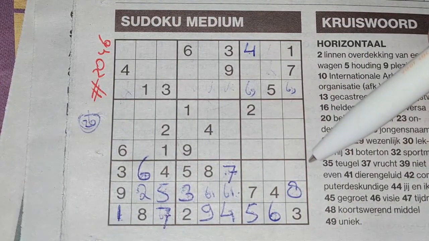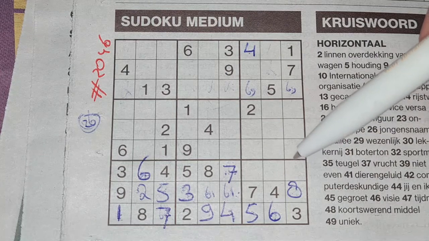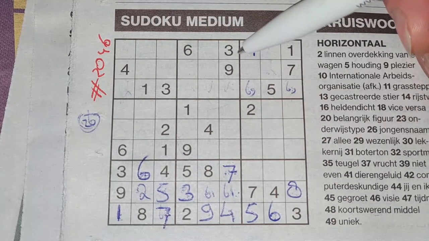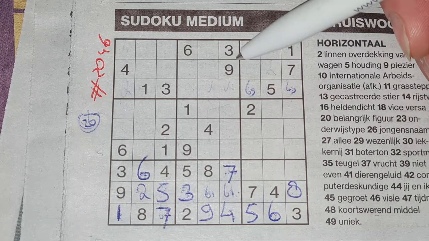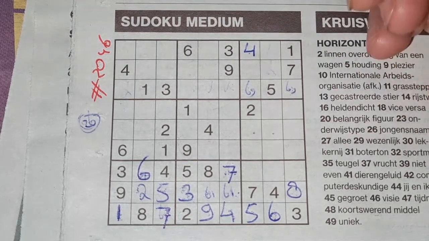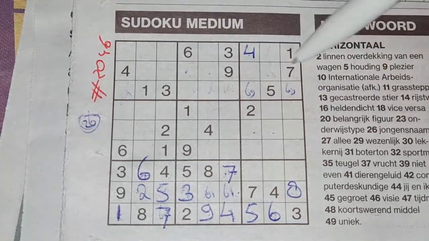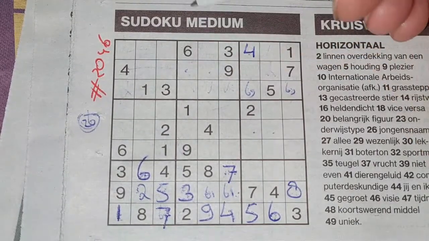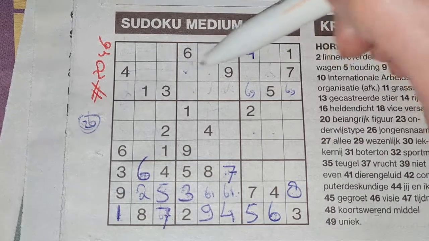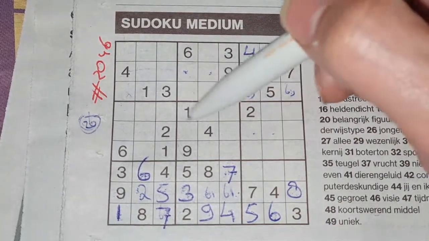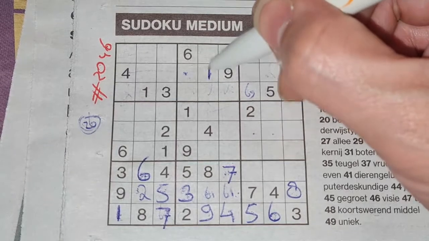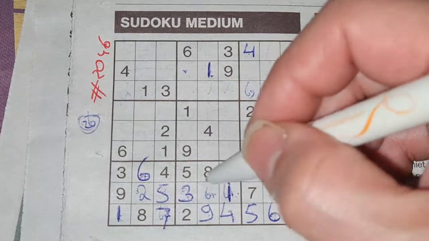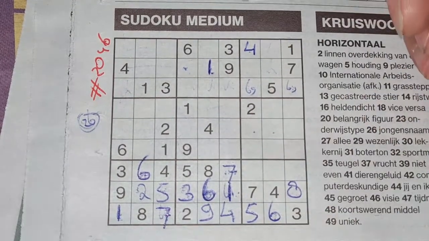All right. Let me see. 1 in the first row, 1 in the third row. So in the row between, the second row, the only 2 places for the 1 should be here or there. We see there 1, no 1 there, 1 should be here. Now we have a 1 here, so this can't be a 1 anymore. This should be the 1, and this should be a 6.